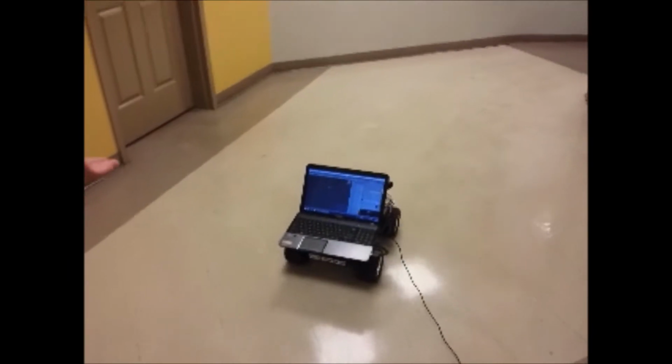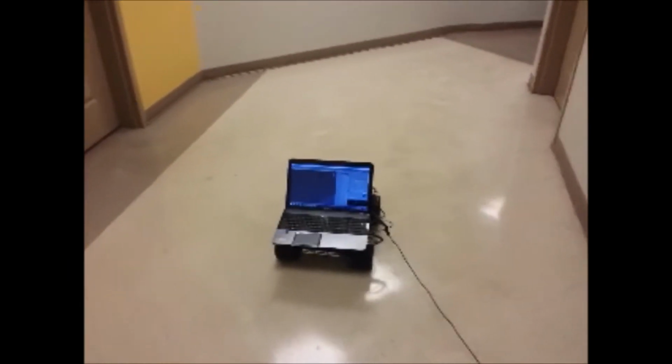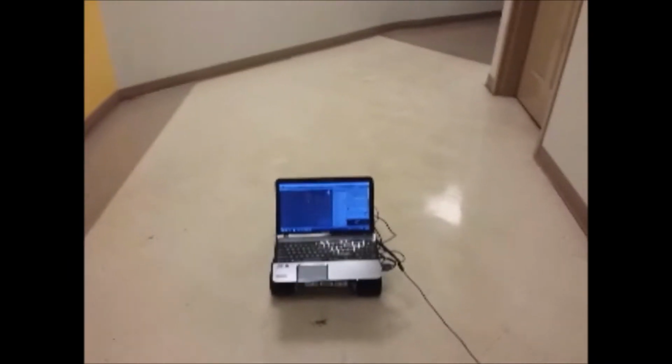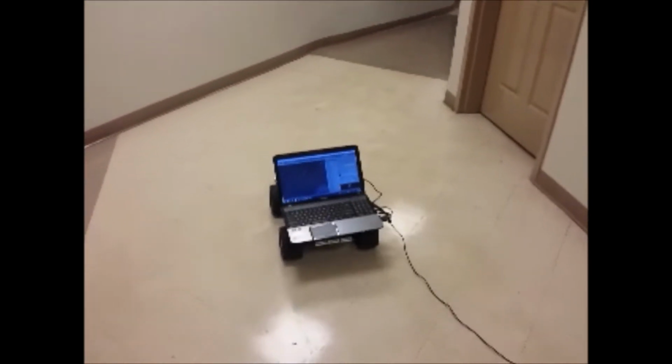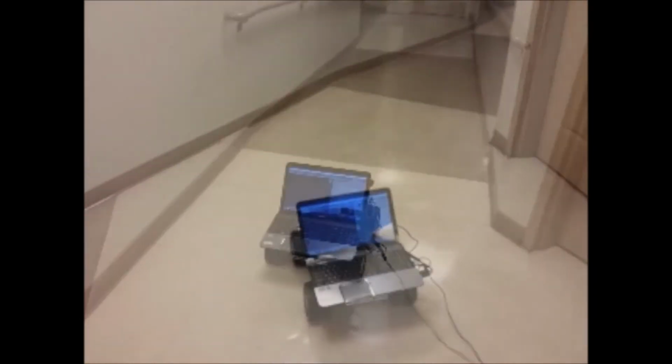As you can see, it figured out that it needed to make a turn, and now it's going down the hallway the correct way, while it's still properly mapping.